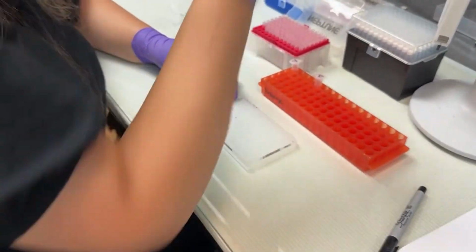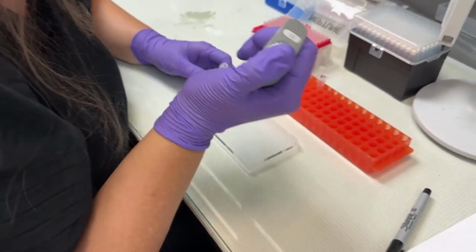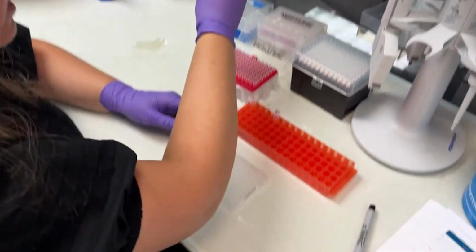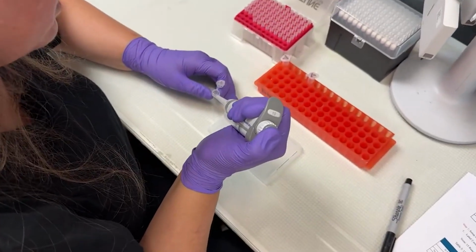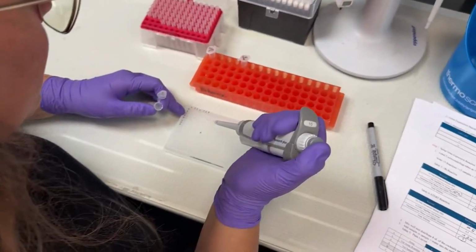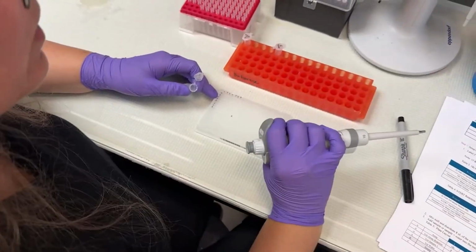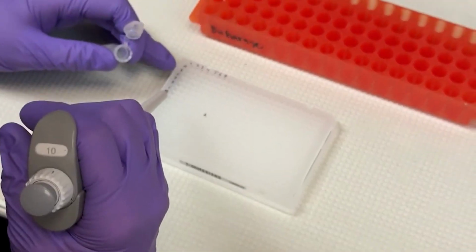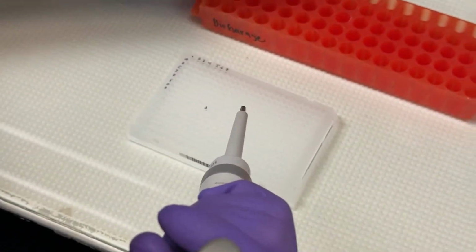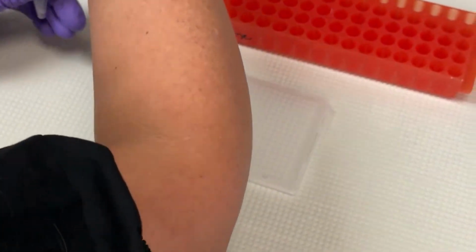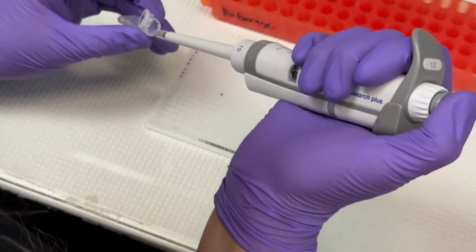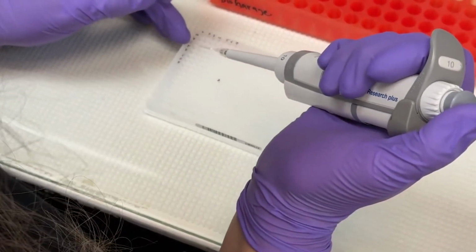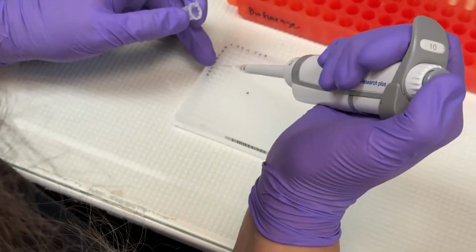Some other useful techniques are to coordinate the tips you're using to correspond to the plate format. That way you know if I used that tip, I completed the sample addition. So that was C, D, E, 1.